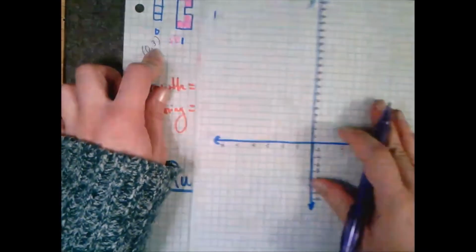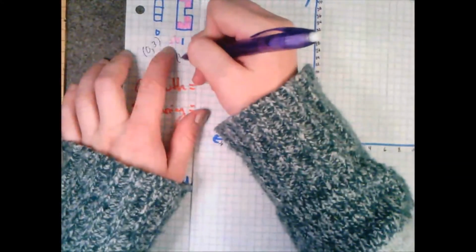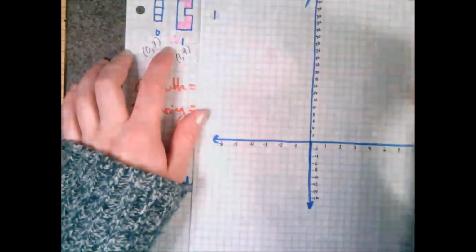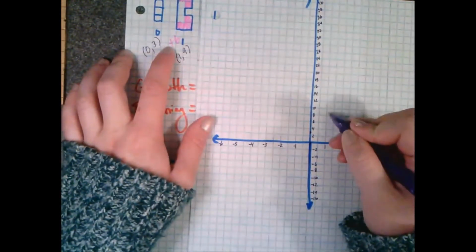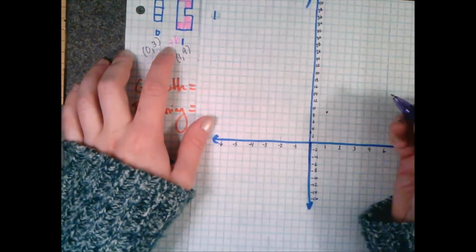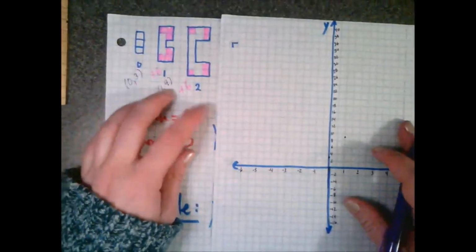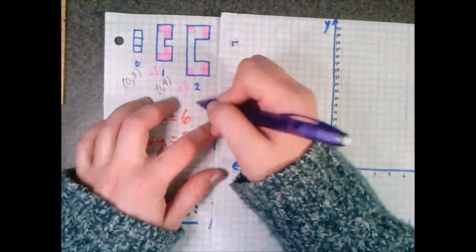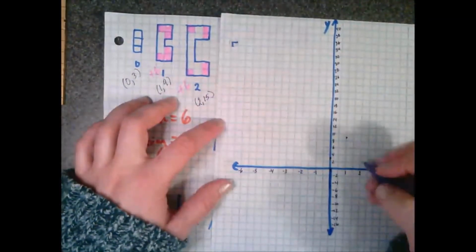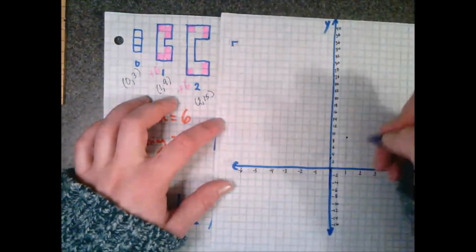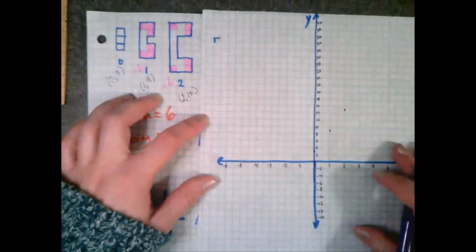Okay, my next one, we're adding 6 tiles, so my next one is 1, 9. So I'm going to go over 1, and then I'm going to go up 9, which is going to put me in the middle again. On to number 2, we're going to add 6 tiles again, so 2, 15. So go over 2, then go up to about 15, which is in the middle again.